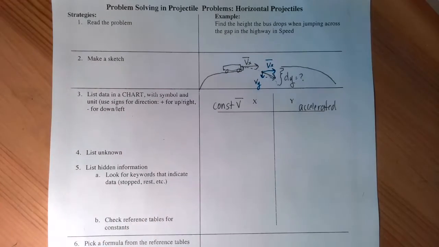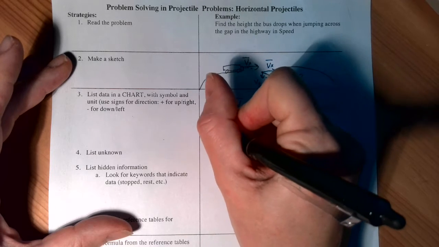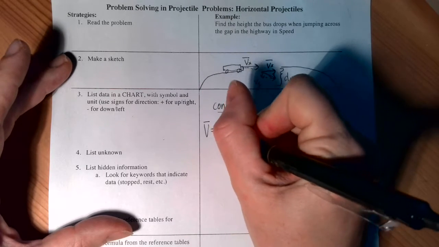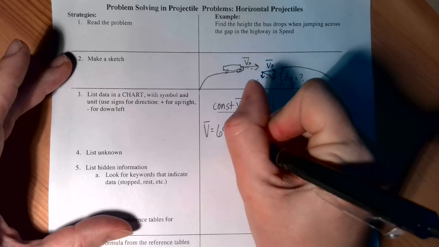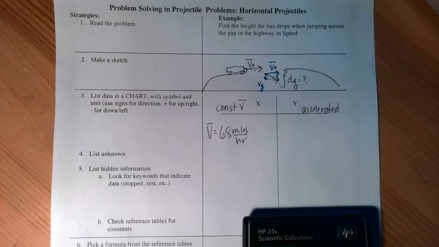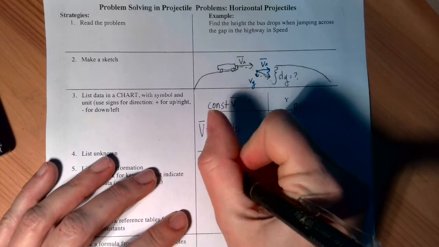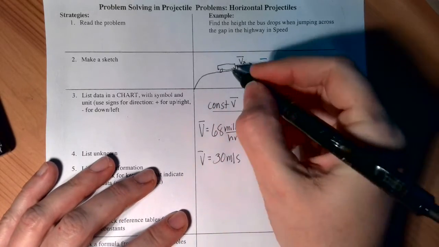Okay, so what do we know? We know the velocity of the bus. Right before it takes off, it's going at about 68 miles per hour. I have told you before that a mile per hour is roughly half of a meter per second. It's exactly 0.447 meters per second. So I'm going to go ahead and do that conversion now. And the bus is going at about 30 meters per second. That velocity never changes.